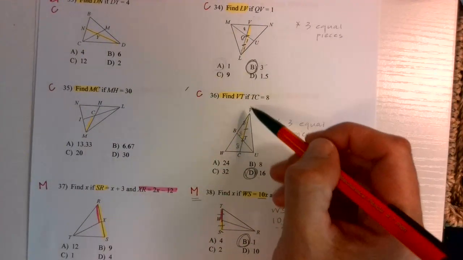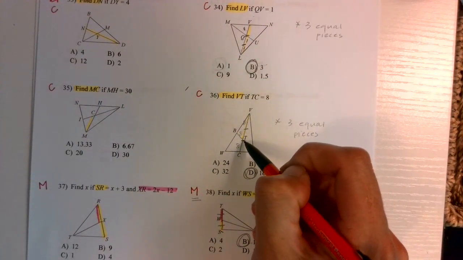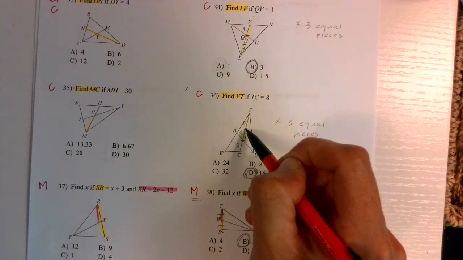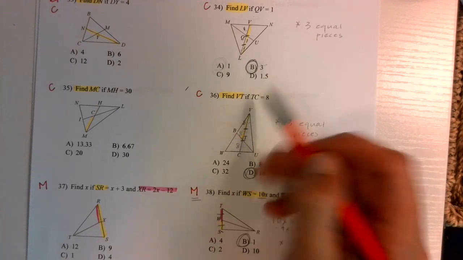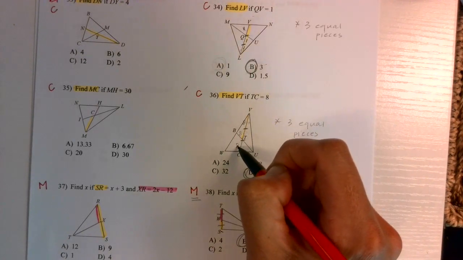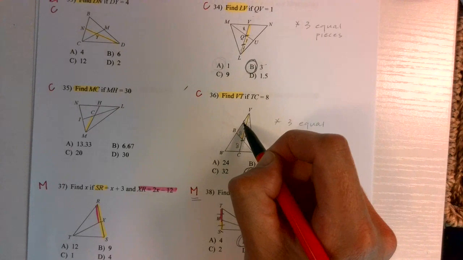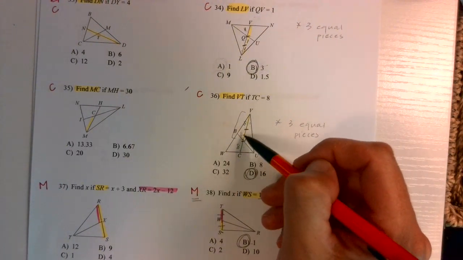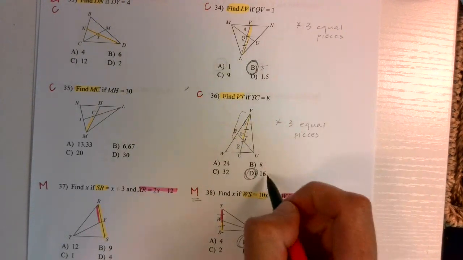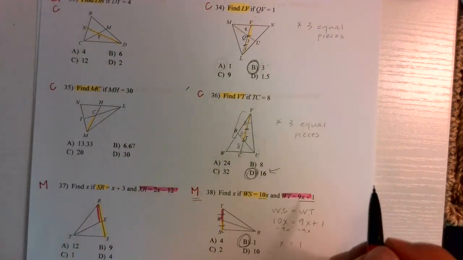Okay. Similar thing here. We divide it here where the lines meet, and we divide that long piece into 2 pieces to give us 3 total pieces. So TC, this short one here, is 8. So that means this one is 8, and this one is 8. But here it asks us to find VT. Well, if you look, VT has 2 8s in there. So that would be 16, right?